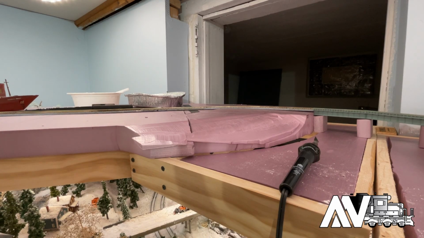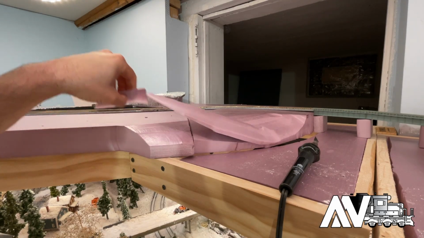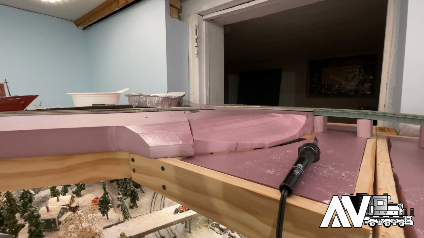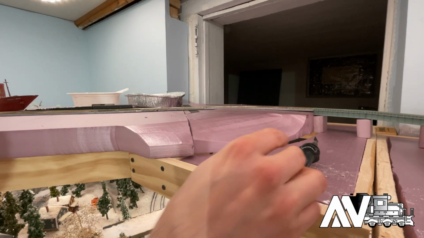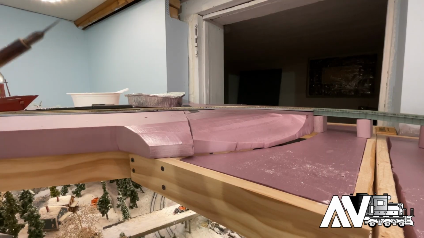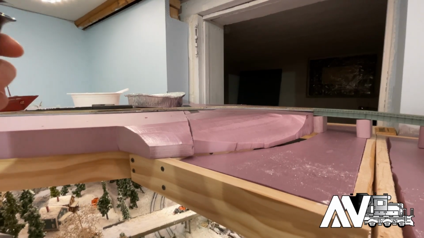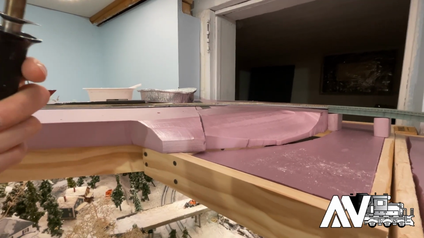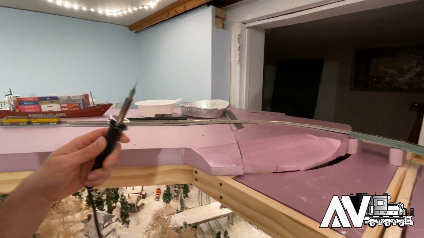At this point, I'm just removing material. I'm not really thinking about those details just yet. And if you're one of those people that needs to plan everything out and draw everything out, then this probably is not the method for you. But I know I got my wire stuck around my tripod here.